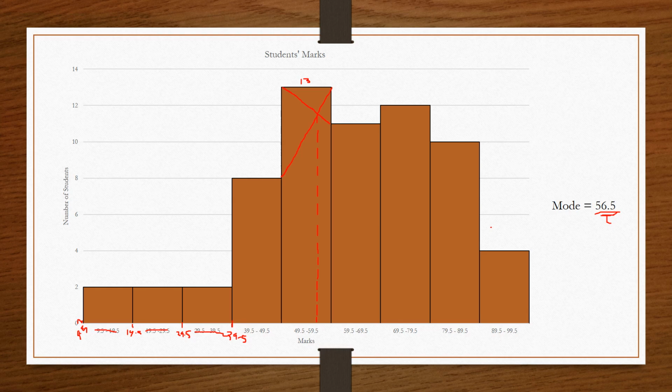So here is my histogram, and the mode from this histogram is 56.5. So try it using your graph paper and you'll get the same answer.